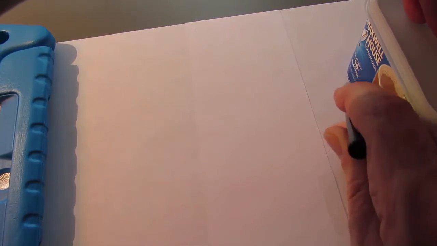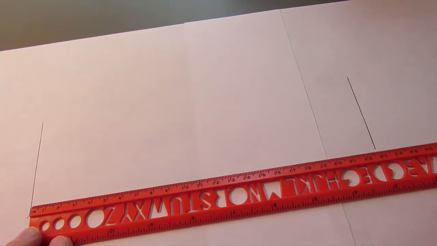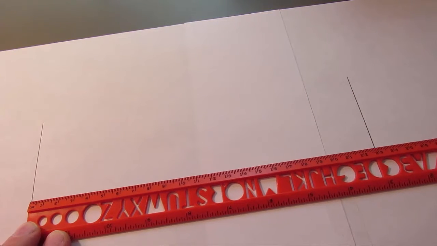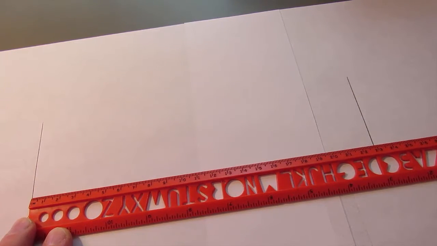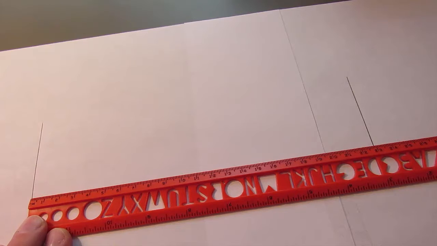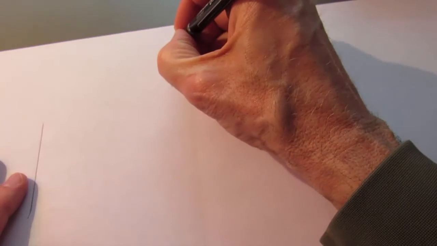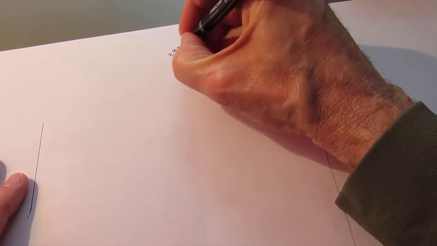Now take our marker again, our nice sharp pencil or pen, and make another line. These 2 lines now become the way we're going to measure the width of the tablet in the case. And we'll just take our measuring tool, our ruler, and measure the distance between those 2 lines. In this case it looks to be, I'm going to say 230 millimeters. So that's the first measurement, 230 millimeters wide.